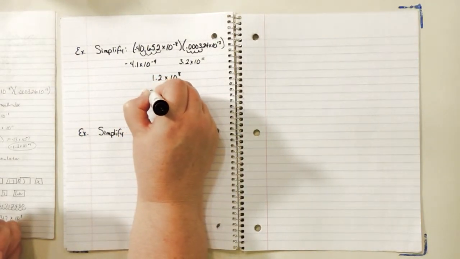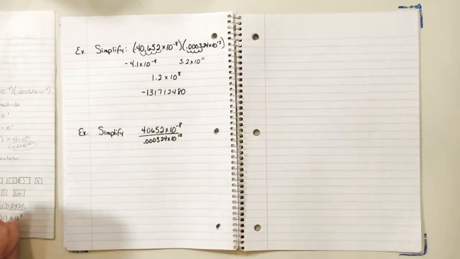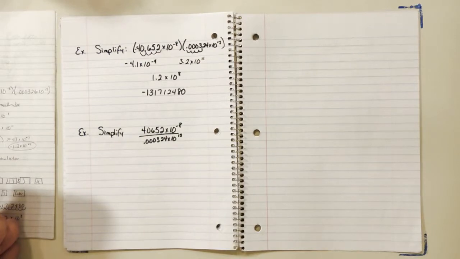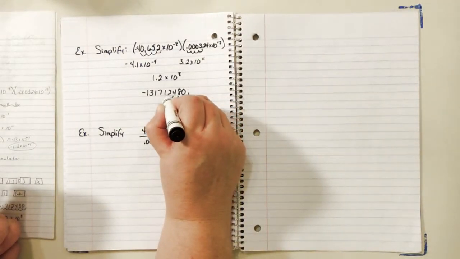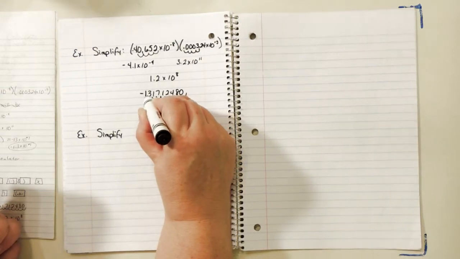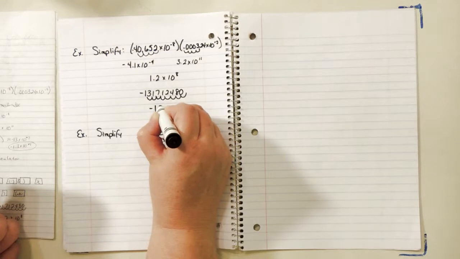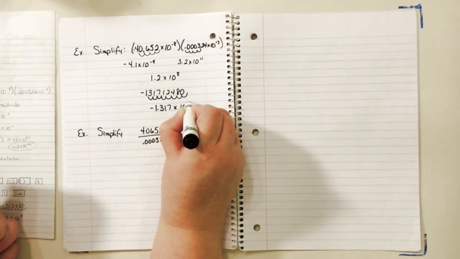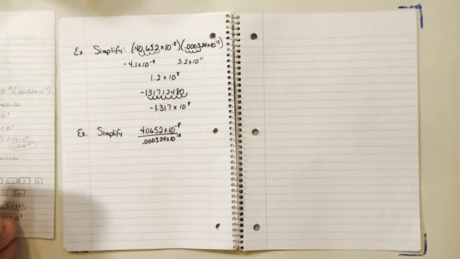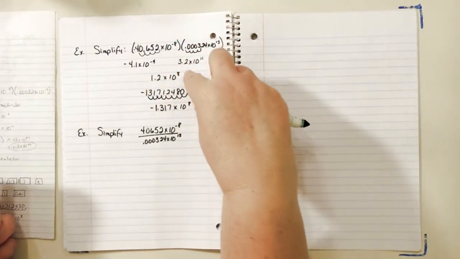And the answer I got is minus 131712480. So to put this back into scientific notation, we do 1, 2, 3, 4, 5, 6, 7, 8. And we get negative 1.317 times 10 to the 8th. Which is close enough. Okay? We were in the right ballpark.